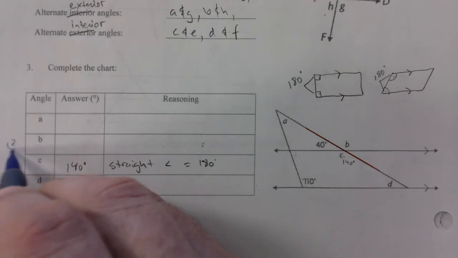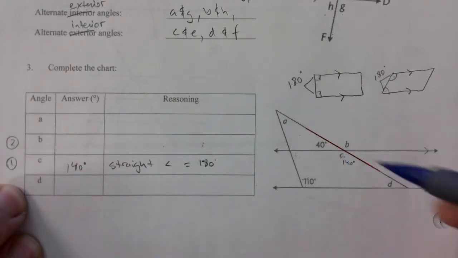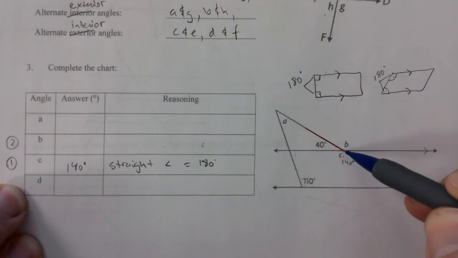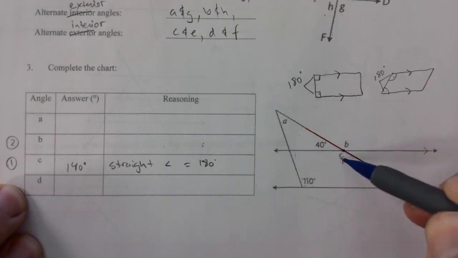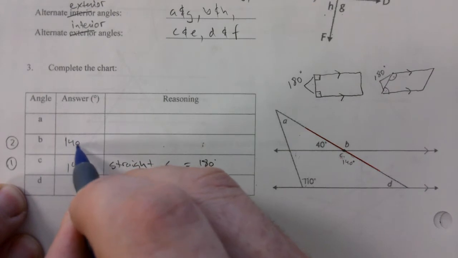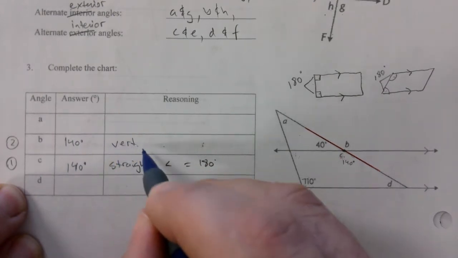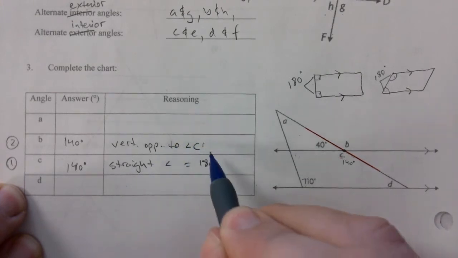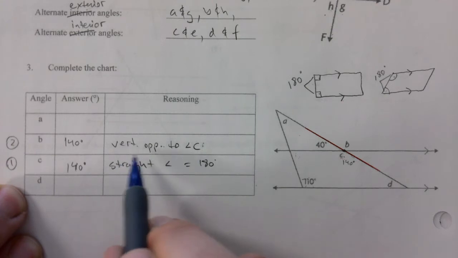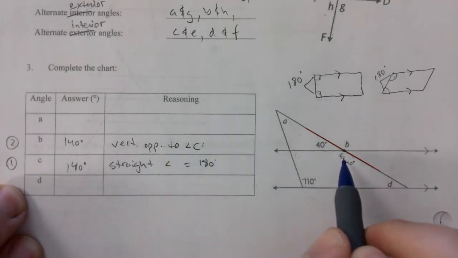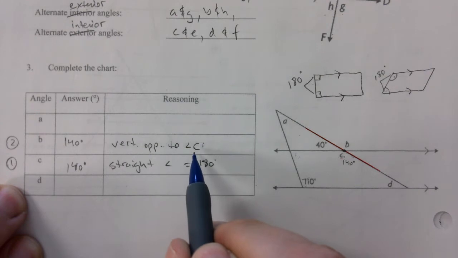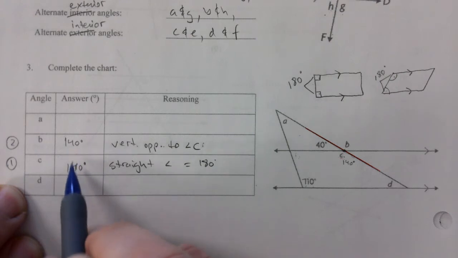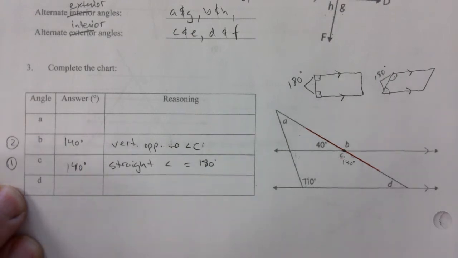So B is my second angle because I know that these two sides meet here along that point right there, and these are vertically opposite. So I'm going to say, hey, I know this. Vertically opposite to angle C, right? This is the best way to explain. If it has a letter, use a letter because then you can refer back to, oh, okay, it's vertically opposite to C. I go look at C and that was 140, and there it is, right? Which one do you want to do next?